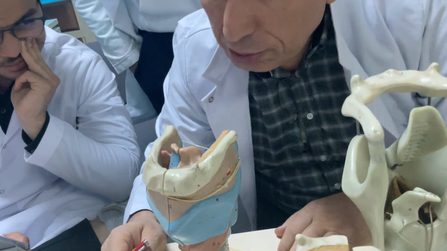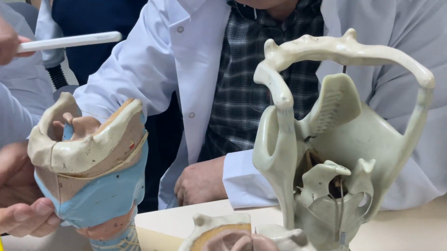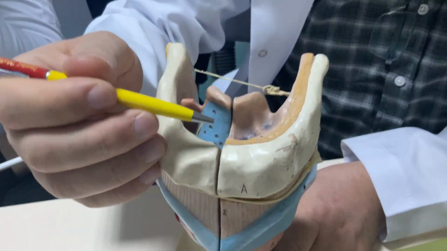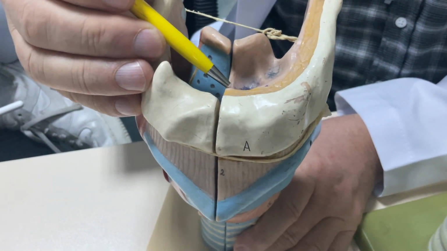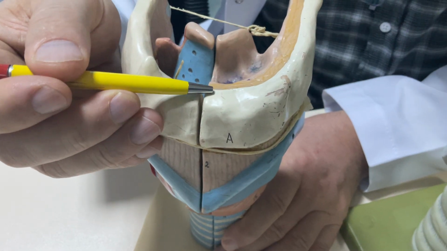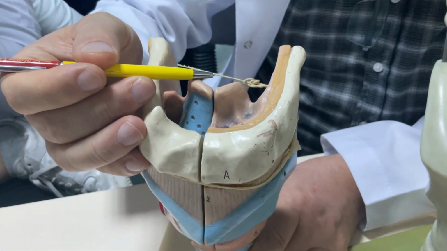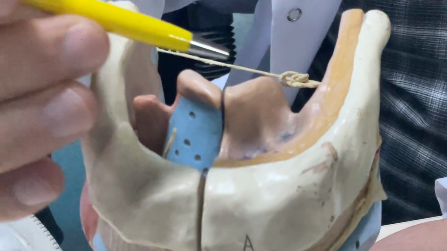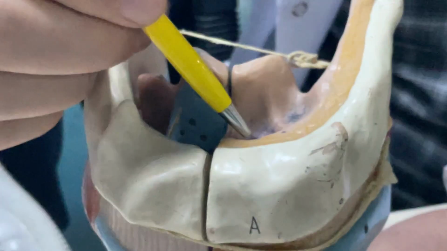Now, the epiglottis is attached to the tongue through one median glossoepiglottic fold and two lateral glossoepiglottic folds.